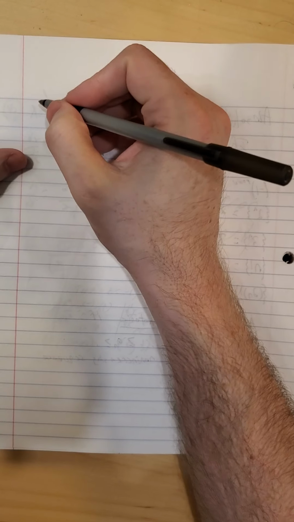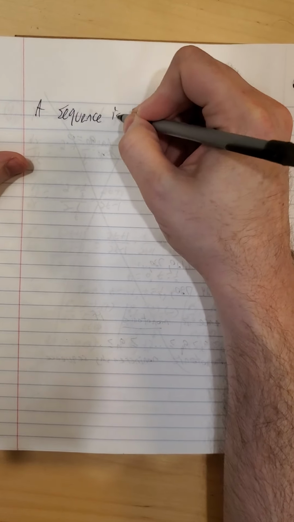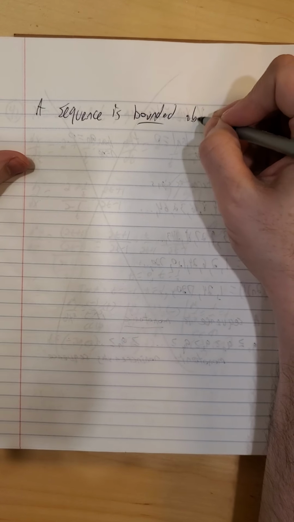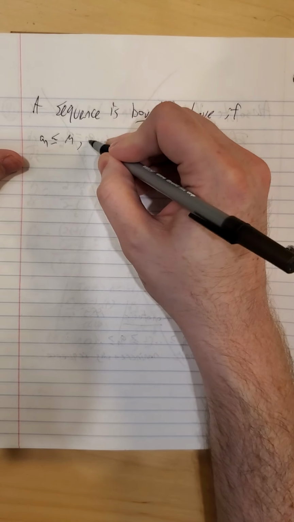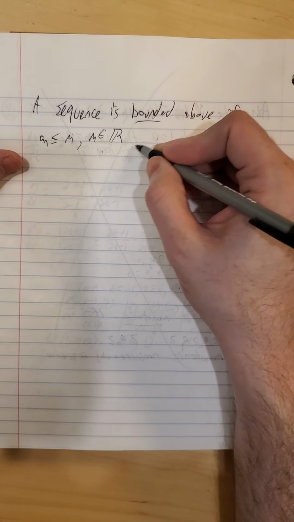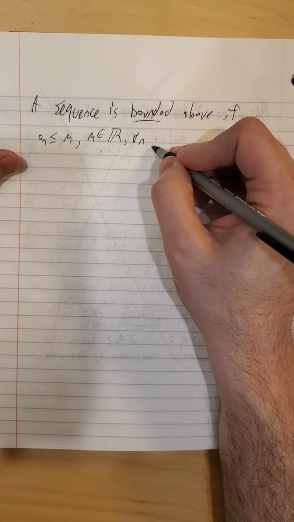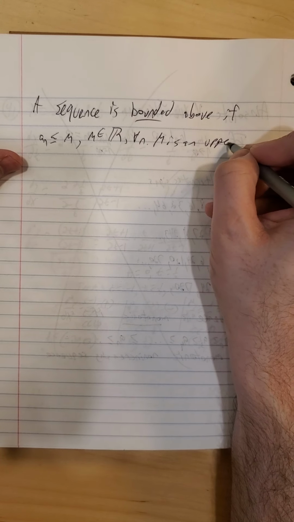I also want to talk about bounds. A sequence is bounded above if a sub n is less than or equal to M, where M is some element in the reals, for all n. M is an upper bound.